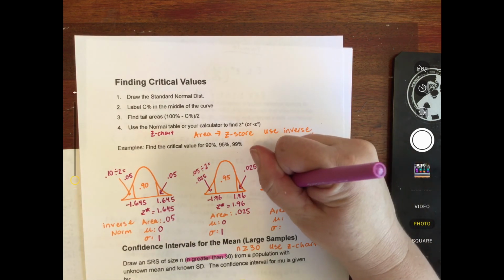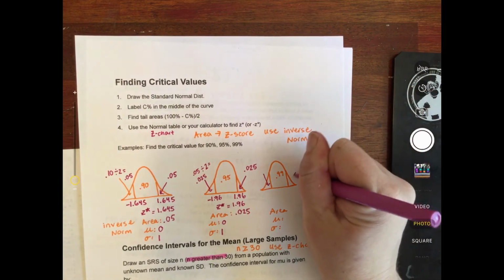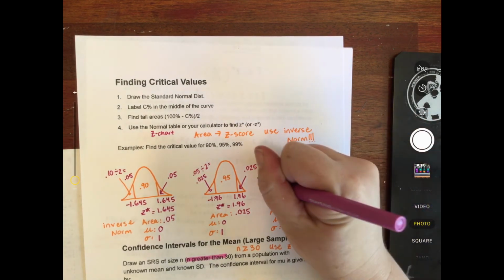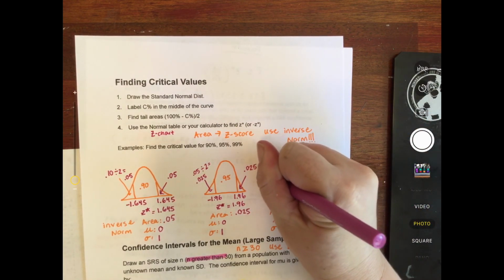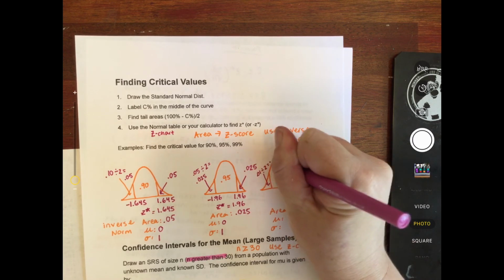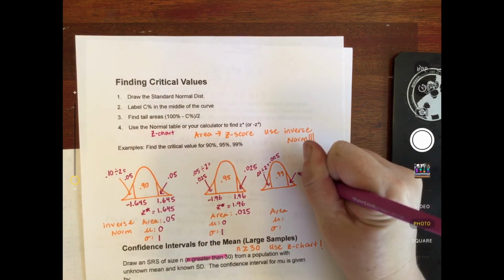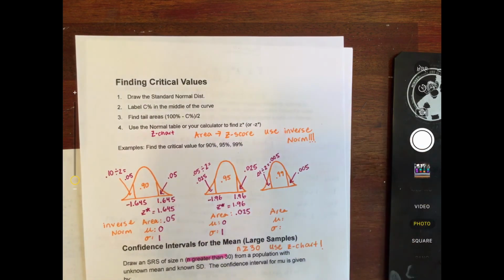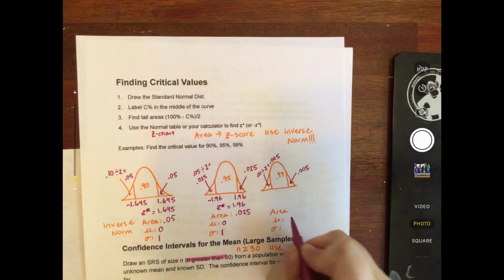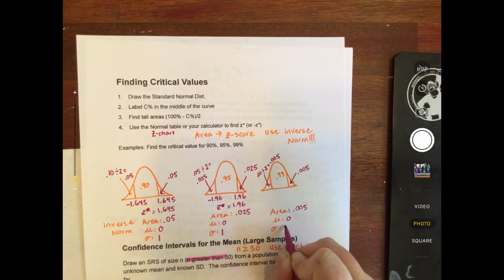Over here, I'm not going to go through all the steps, but the tails in both of these would be 0.01 divided by 2. That would be 0.005. I would then enter this into my calculator. My area would be 0.005. Mu is 0 and sigma is 1.